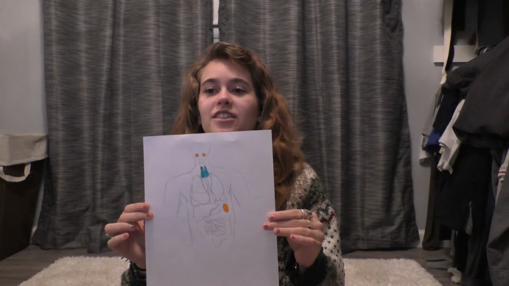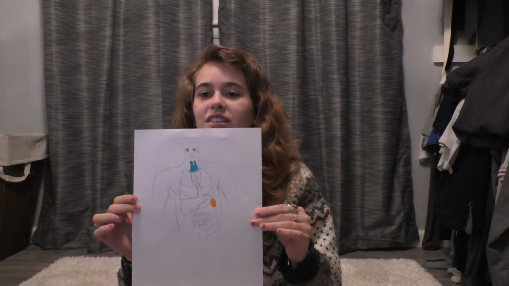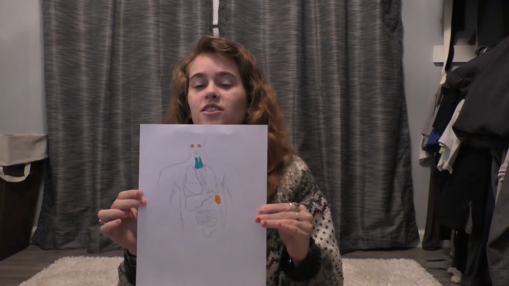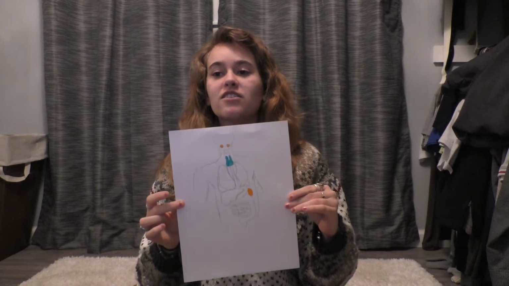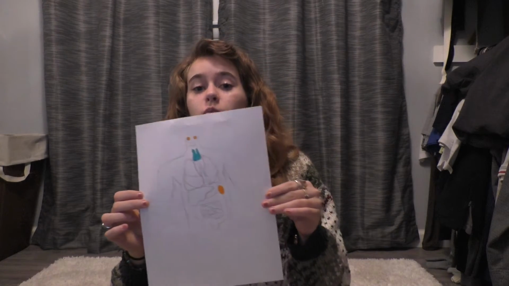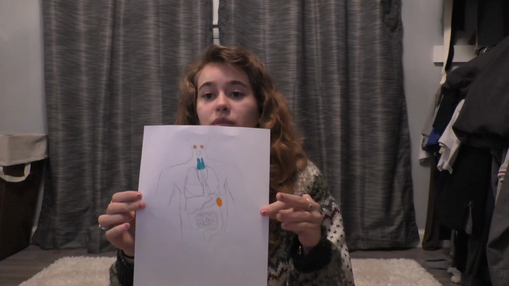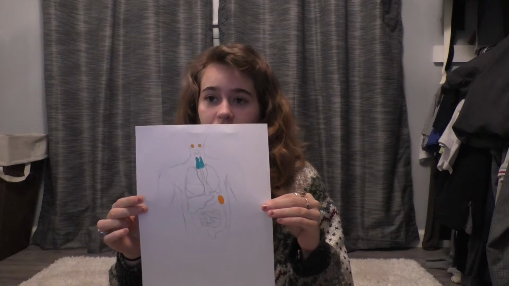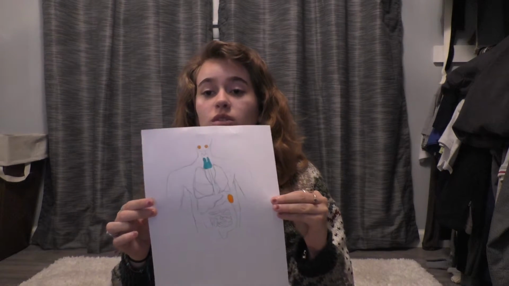The lymphatic system is a vascular network of tubules and ducts that collect, filter, and return lymph to the blood. Lymph is a clear fluid that comes from blood plasma and contains water, proteins, salts, lipids, white blood cells, and other substances that must be returned to the blood.